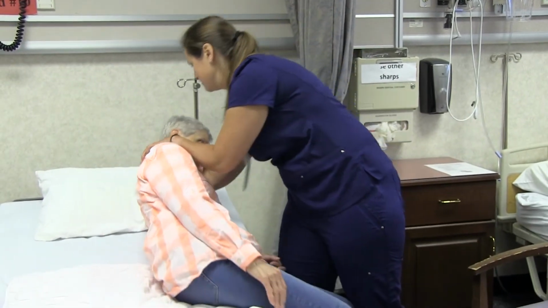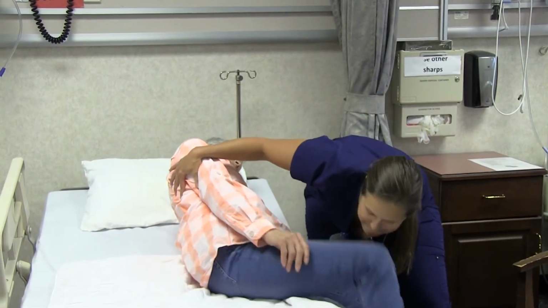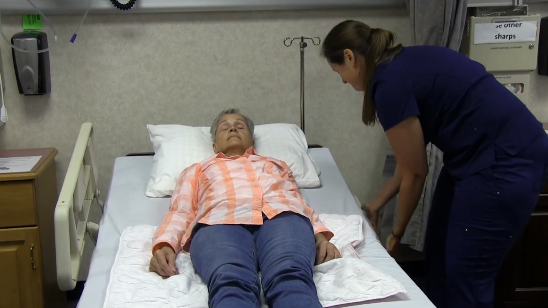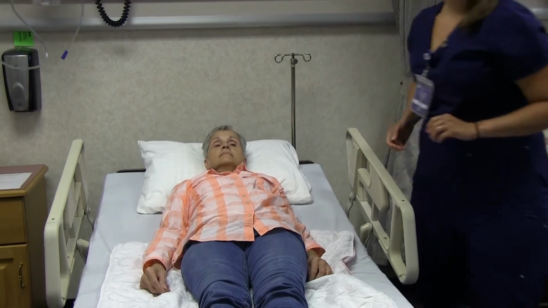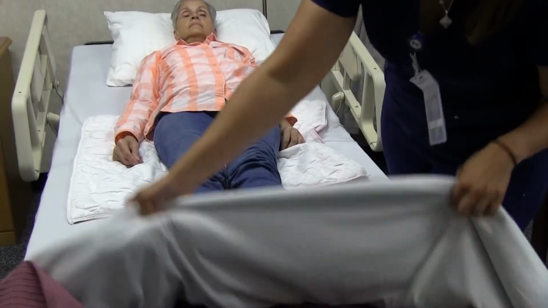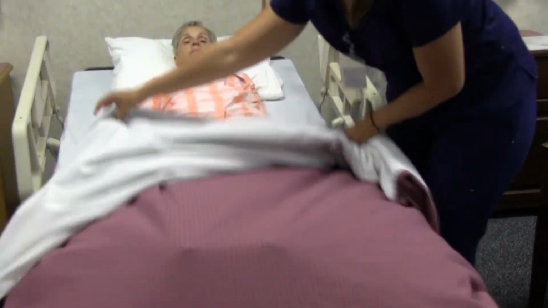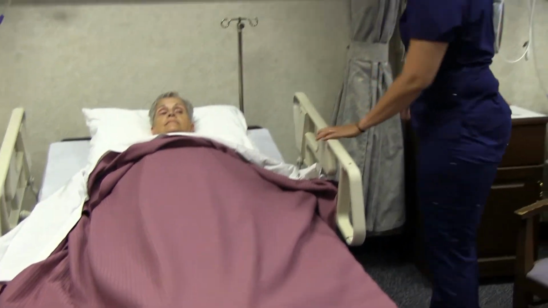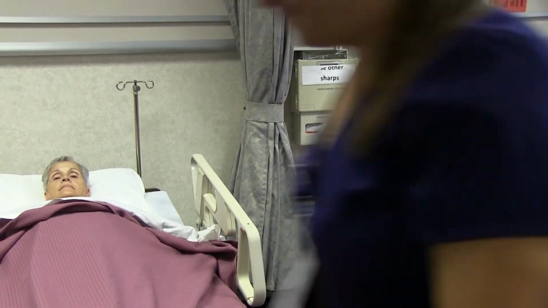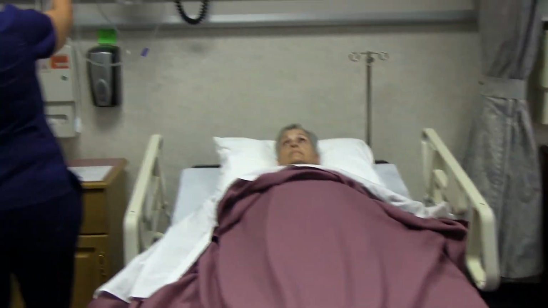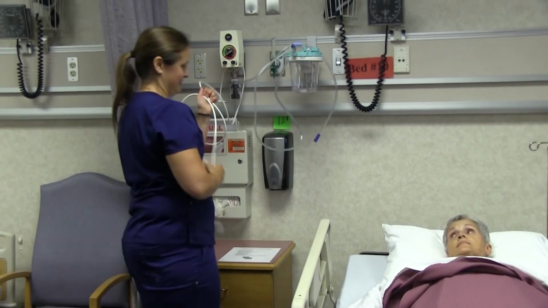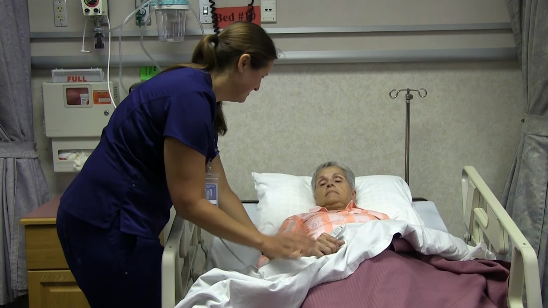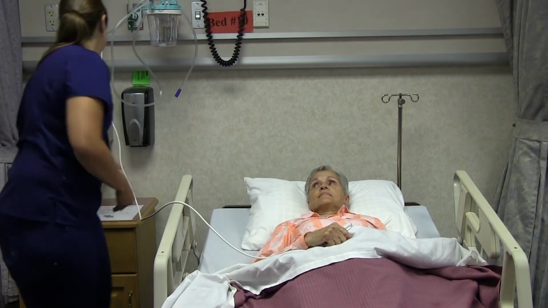Lowers client to side lying position. Then assists to supine or comfortable position. Removes slippers or socks, raises side rails, positions call light, and performs hand hygiene.